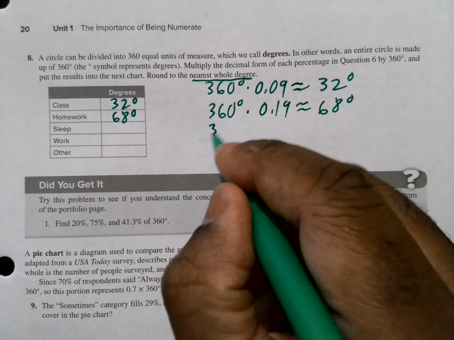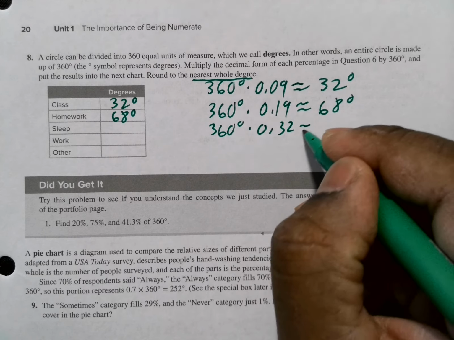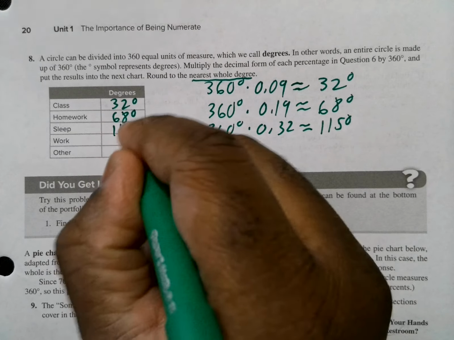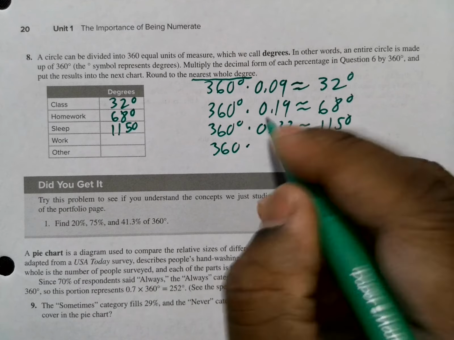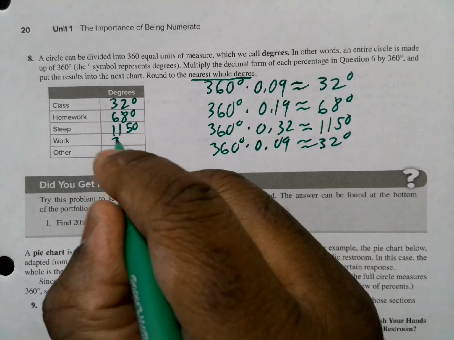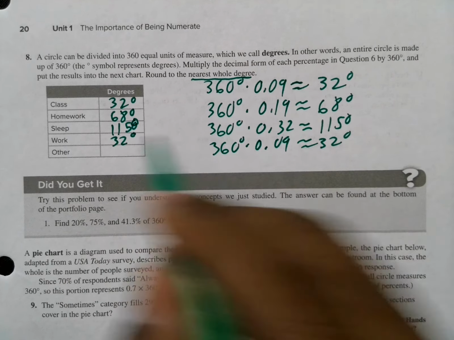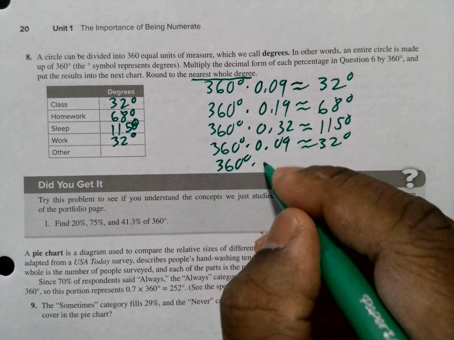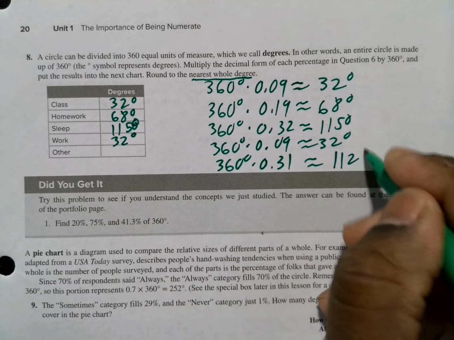So now for sleep, 360 degrees times approximately 32%, and that would give us approximately 115 degrees. Now for work, it is the same as class, so it'd be 360 degrees times 0.09, which is approximately 32 degrees. Got to be careful that my degrees don't look like zeros. Okay, and last but not least, it'll be 360 degrees times 31%, so it'd be 0.31, which would give us approximately 112 degrees.